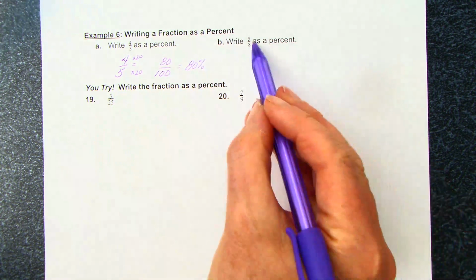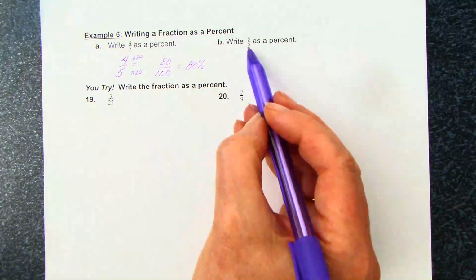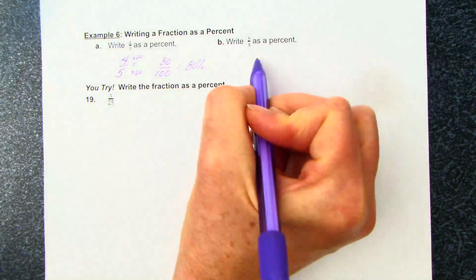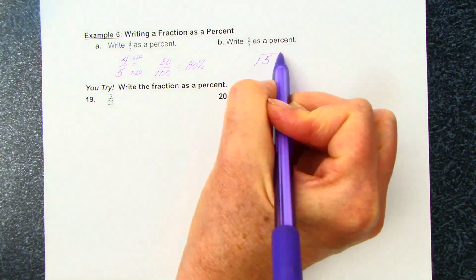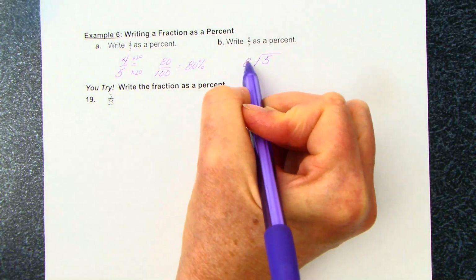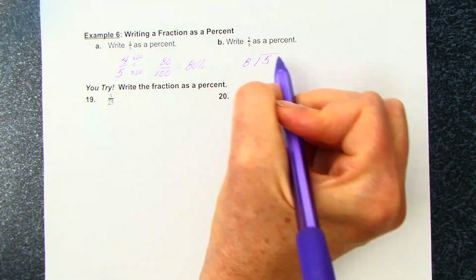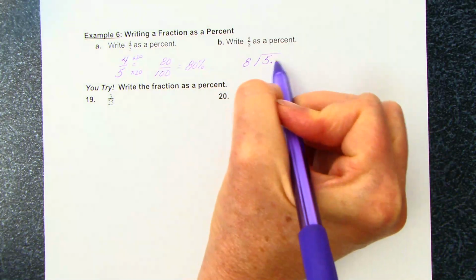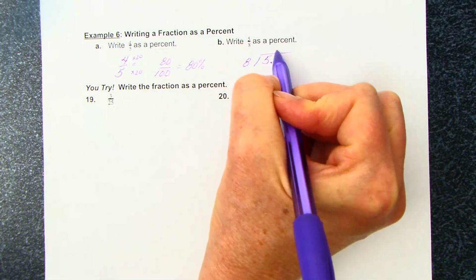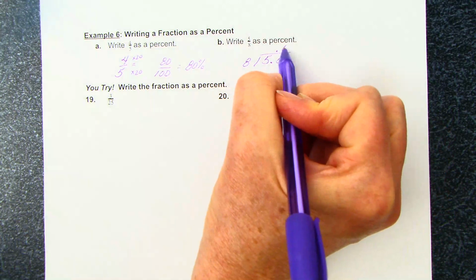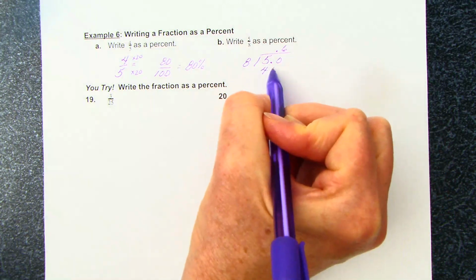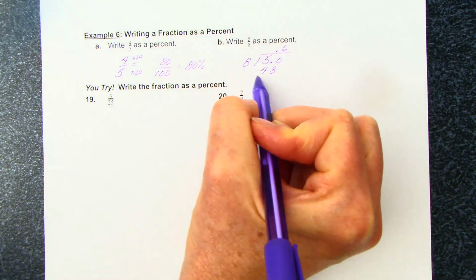And then we've got 5/8. Well, 8 does not go into 100, so I need to do 5 divided by 8, and oh, what the heck. Let's just do this one by hand. 8 goes into 50 6 times. 6 times 8 is 48.